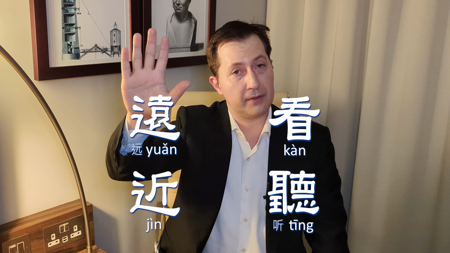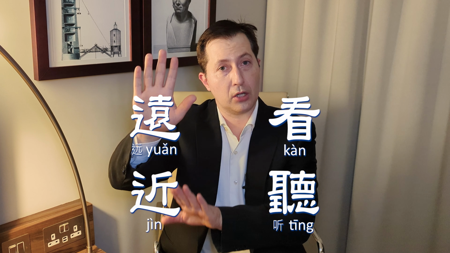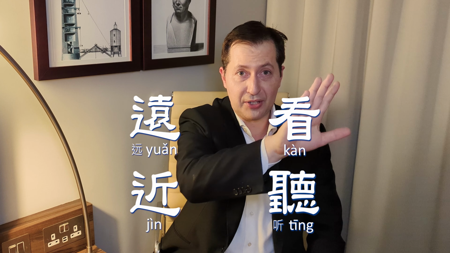The first 2 characters of the second line are 近听. 近 means close proximity. 听 means to listen. Let's take a step back and look at the first 2 characters of the first line, 远看, and then the first 2 characters of the second line, 近听. You see the similarities here. Yuǎn, far away, matches with jìn, close up. Kàn, to look. Tīng, to listen. This is interesting, and it isn't by accident. The first line: far away, look. The second line: close up, listen.